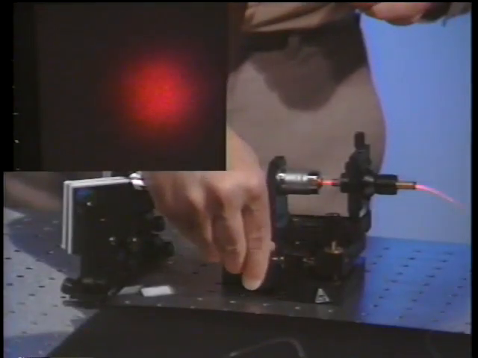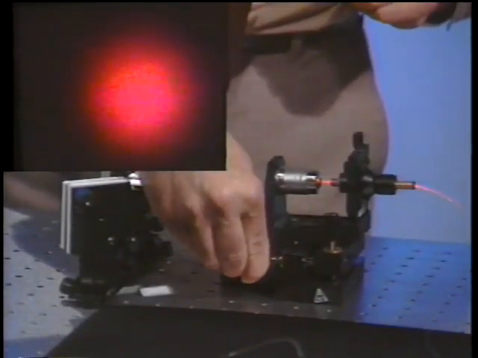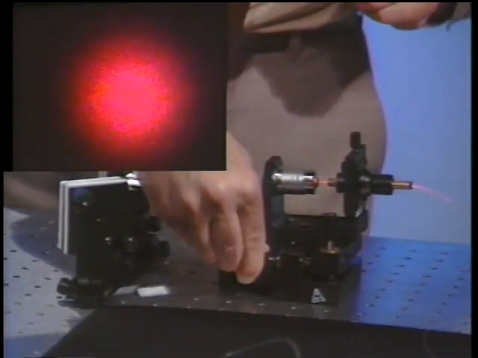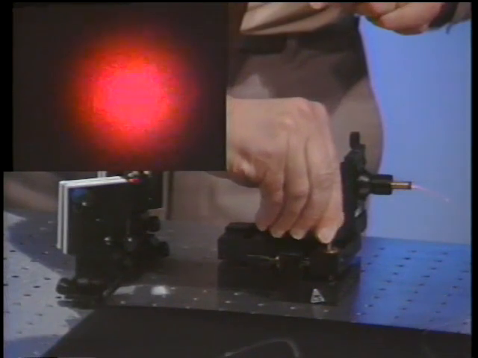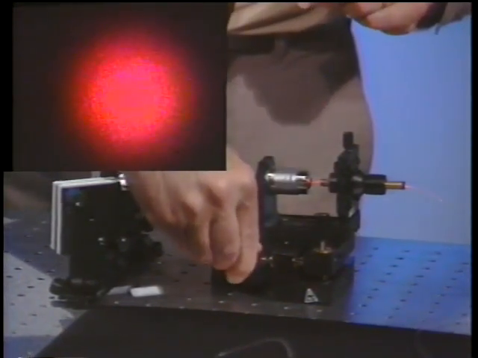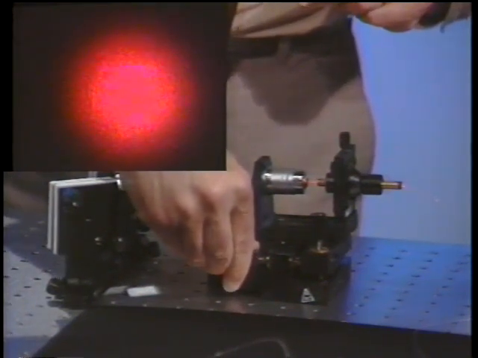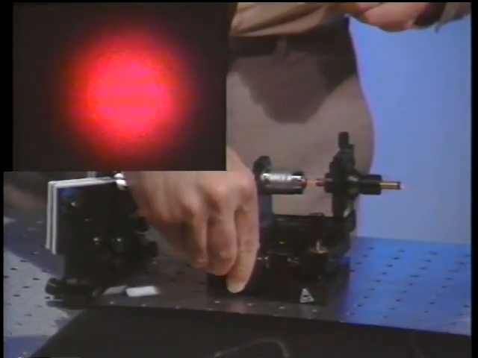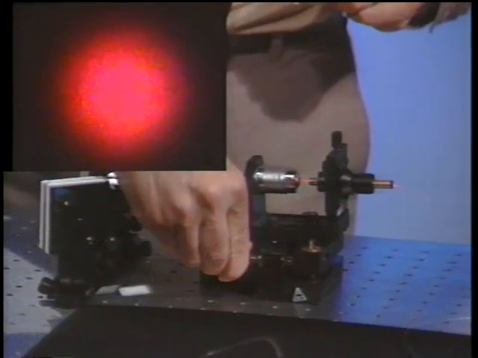Now, what I'm doing is just adjusting the coupling into the fiber. And it's very touchy because, as I said, the core is only about 4 microns. So this is what the output from a single mode fiber looks like.